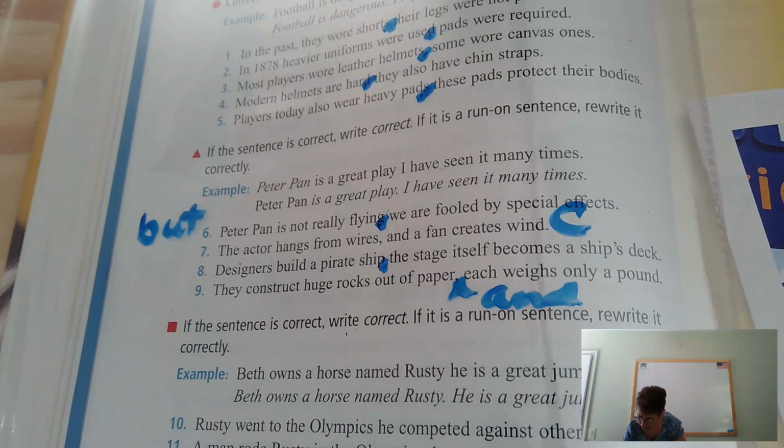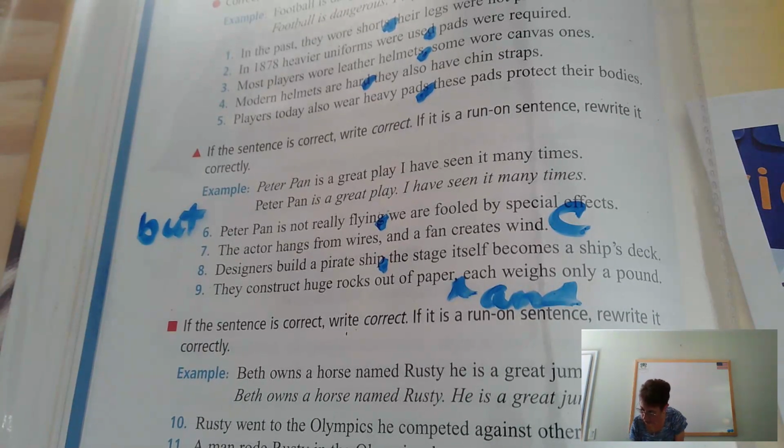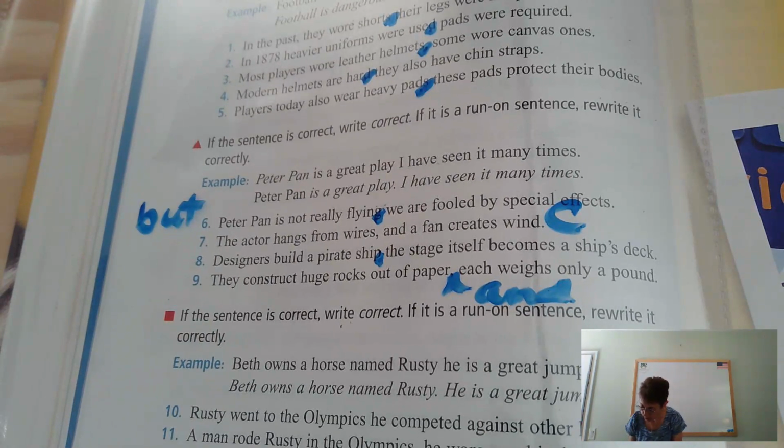Okay. Down at the bottom, if the sentence is correct, write correct, and if it is a run-on sentence, write it correctly. So same idea. Rusty went to the Olympics. He competed against other horses. Again, we want to separate that out. Rusty went to the Olympics, period. He competed against other horses. Or Rusty went to the Olympics, comma, and he competed against other horses.